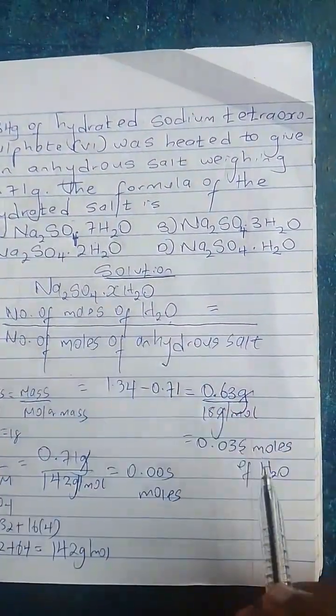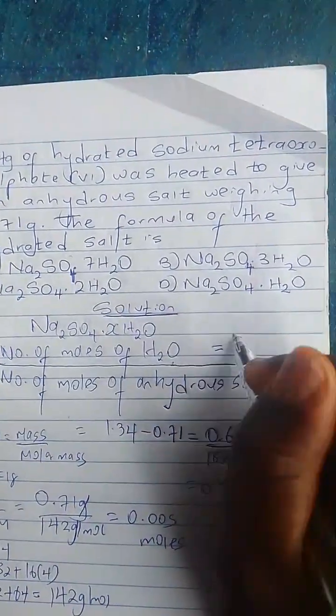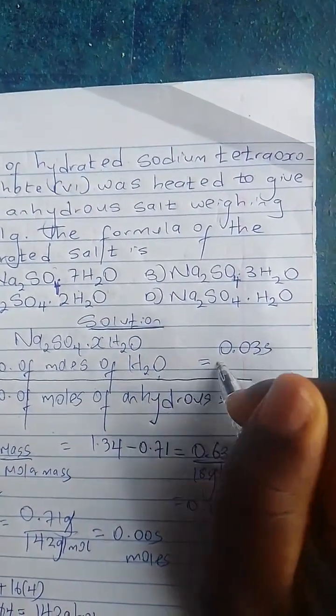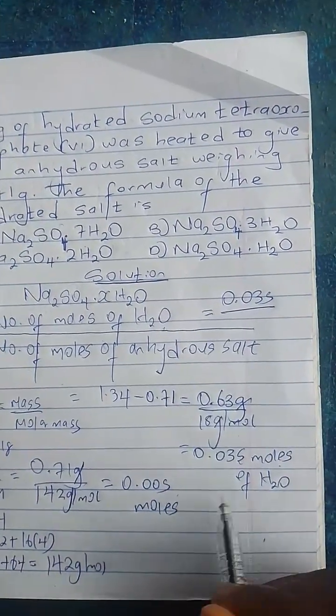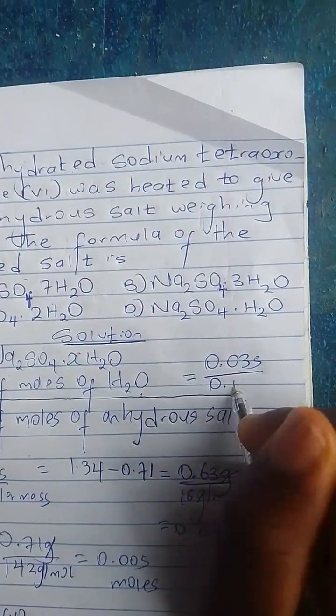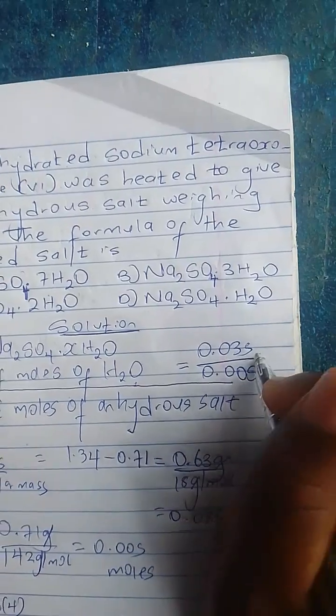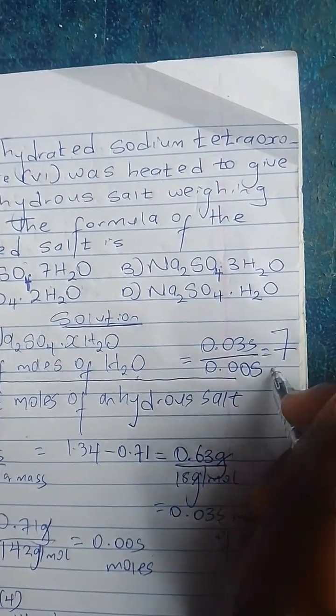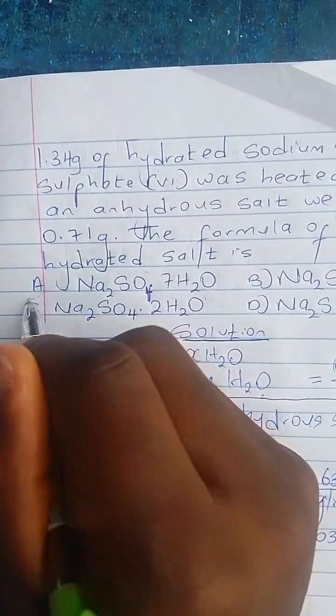It says number of moles of water. The number of moles of water is what? 0.035 divided by the number of moles of the anhydrous salt, which is 0.005. Now pressing your calculator, you get what? 7. So our answer is A.